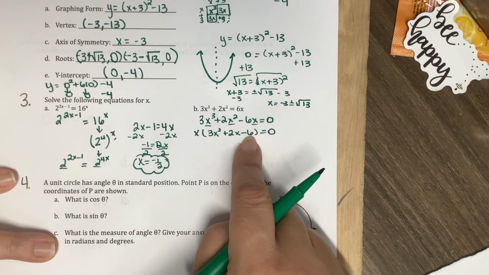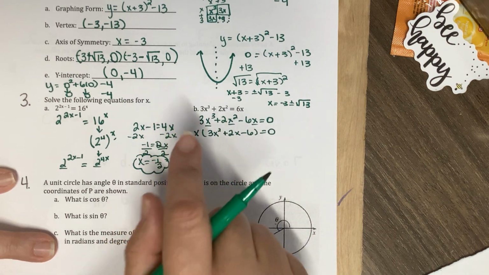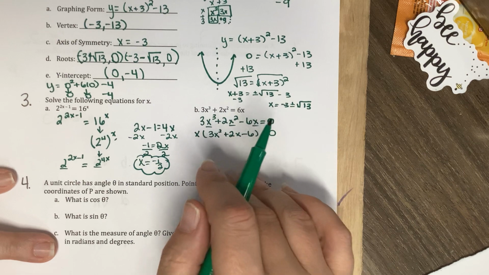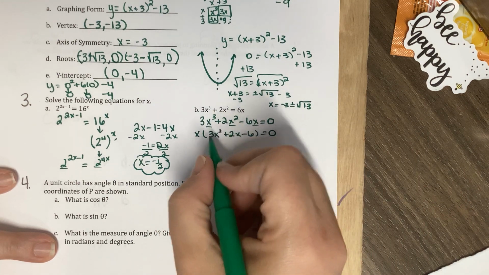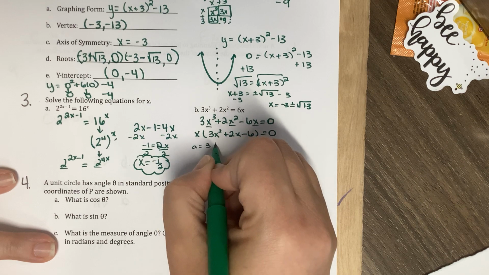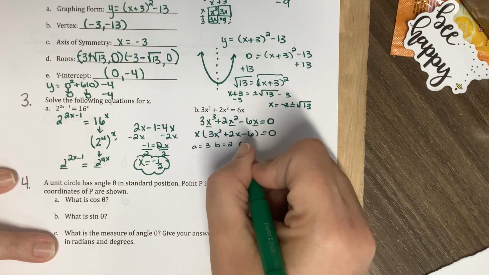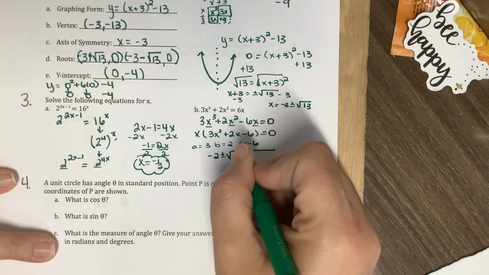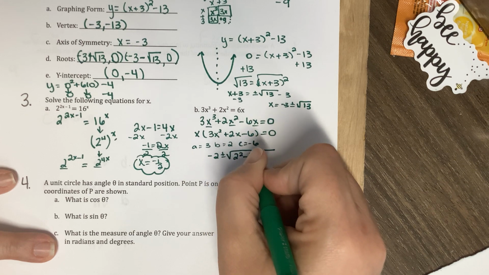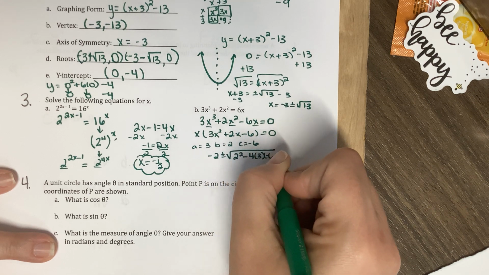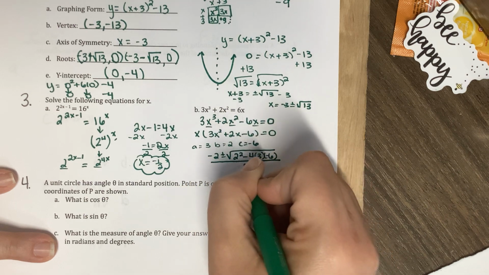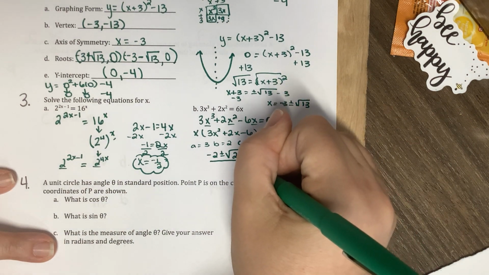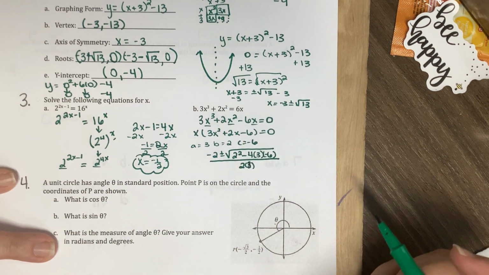Now, many of you in class today tried to factor this, and I love that you went to factoring first because factoring is time effective if it works. However, this is not factorable, so we do have to use the quadratic formula where a equals 3, b equals 2, c equals negative 6. So it would be negative 2 plus or minus the square root of 2 squared minus 4 times 3 times negative 6, all over 2 times 3, because it's over 2a.